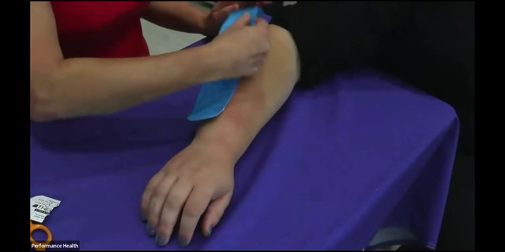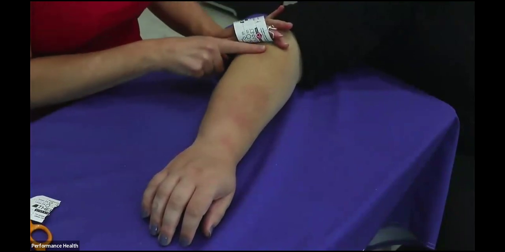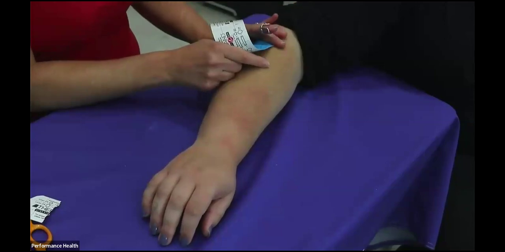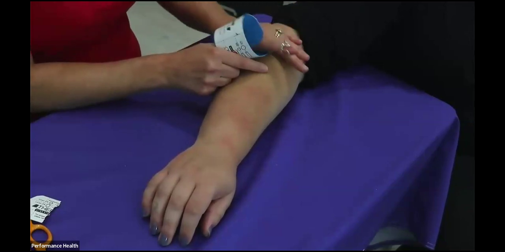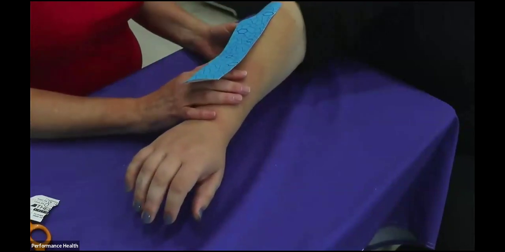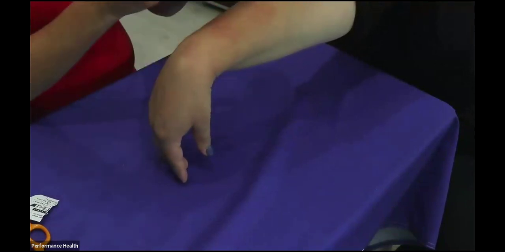We will go above where the muscle is at its most knotty. Again, I would attach that just to make sure that this is going to stay in place. Then I'm going to ask her to place the muscle at length, so we extend the elbow and drop down the wrist. Beautiful.